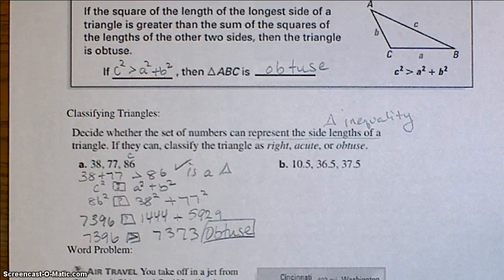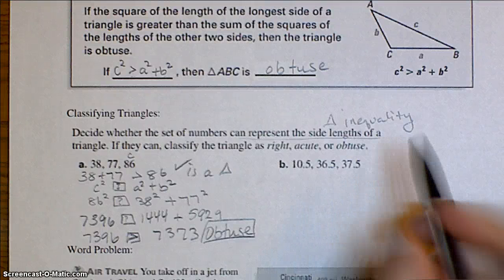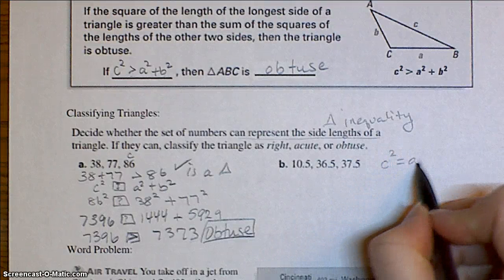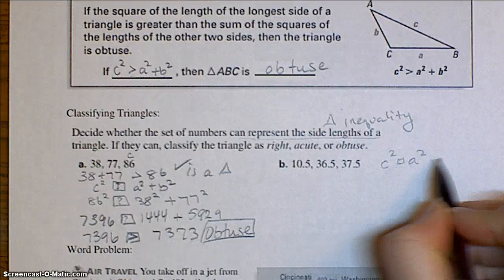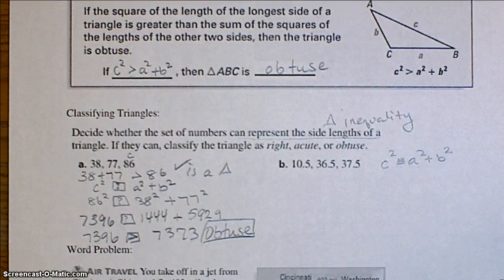Okay, go ahead and see if you can complete part B using the same method. Make sure when you set it up, whoops, you always put c squared first. Okay?